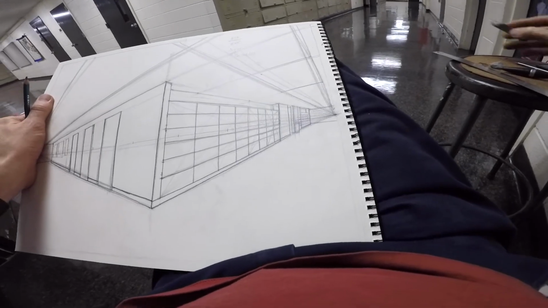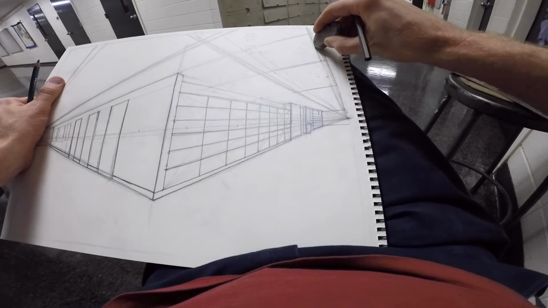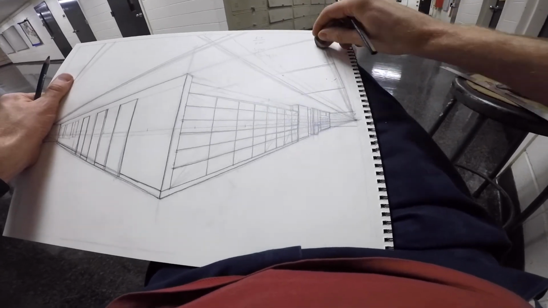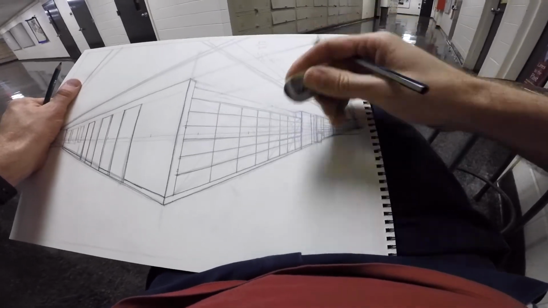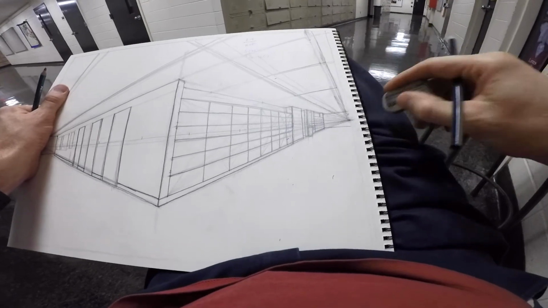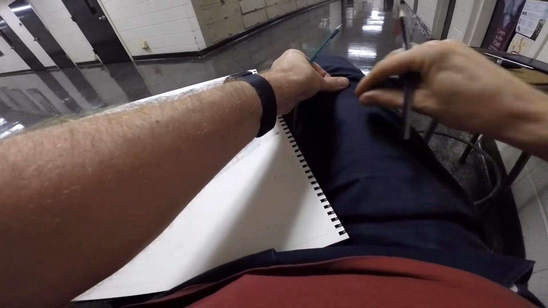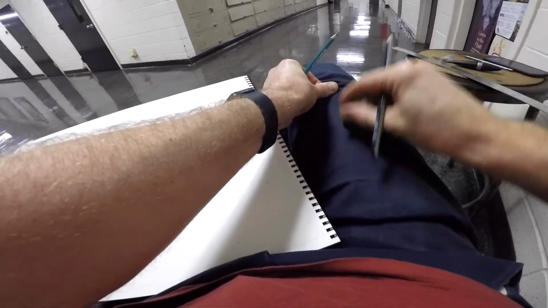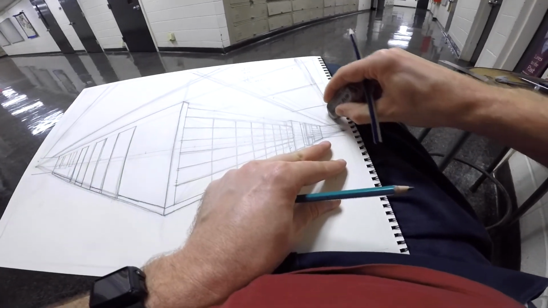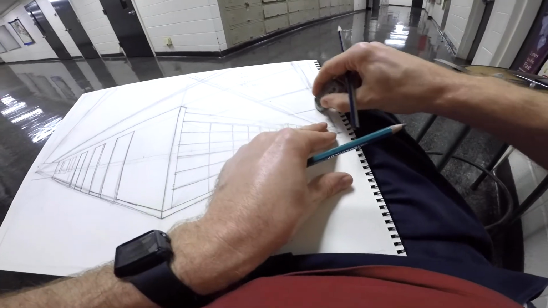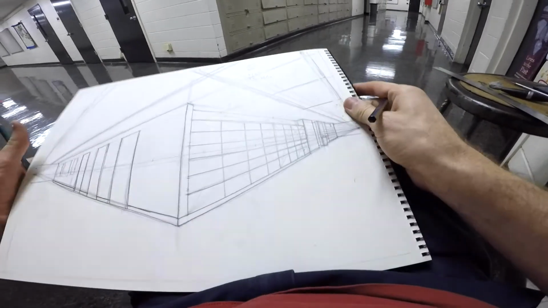I can erase some of this stuff to make it a little bit more intelligible what's going on. Some of this searching line is kind of getting in the way. Pretty dirty magic rubber eraser. Sometimes you gotta clean it up on your jeans, on some carpet or something, get all that excess graphite off of the thing, so it will pick up new graphite from your drawing a little bit better. There we go.